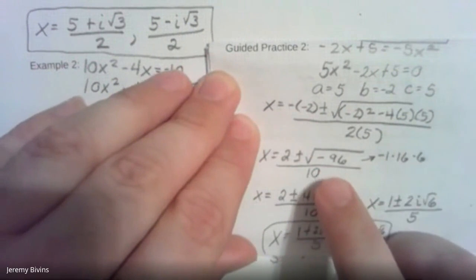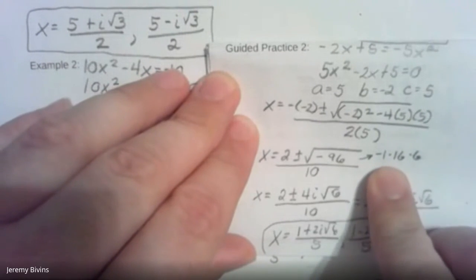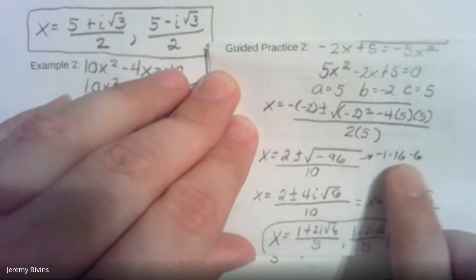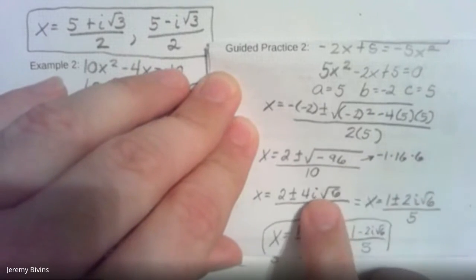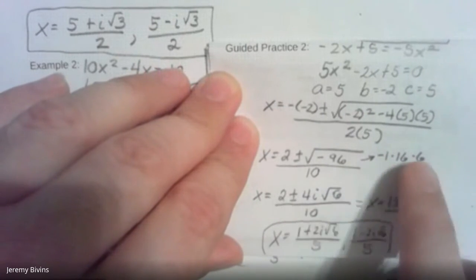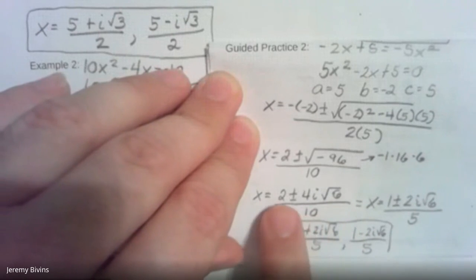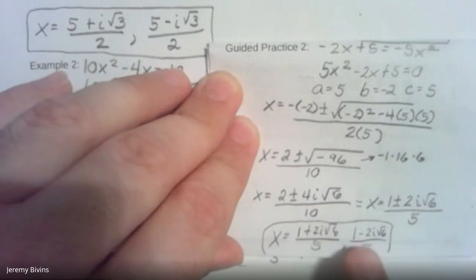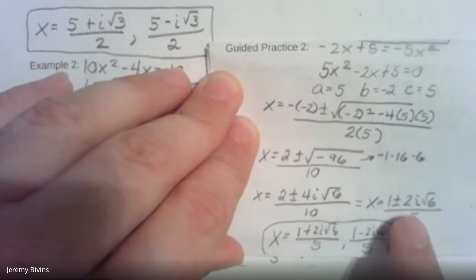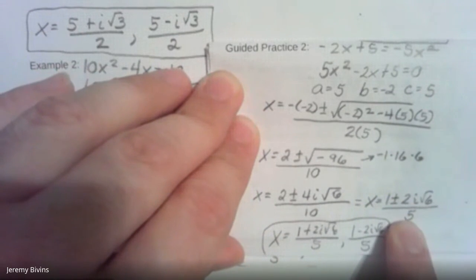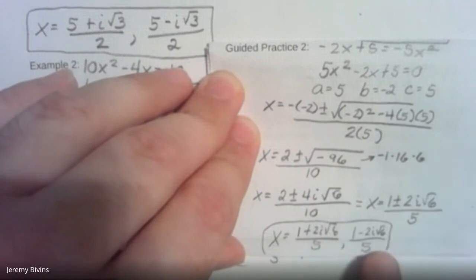We get a negative 96, which I make the note is a negative 1 times 16 times 6. The negative 1 comes out as i, the 16 comes out as 4, and 6 stays behind. 2, 4, and 10 are all divisible by 2, so the 2 becomes a 1, 4 becomes 2, and 10 becomes 5. And then you can separate the problem out into these two pieces.